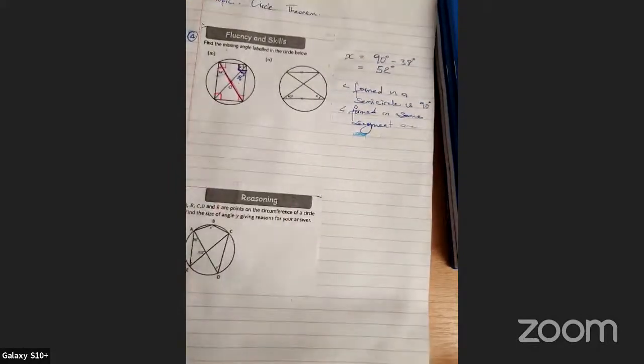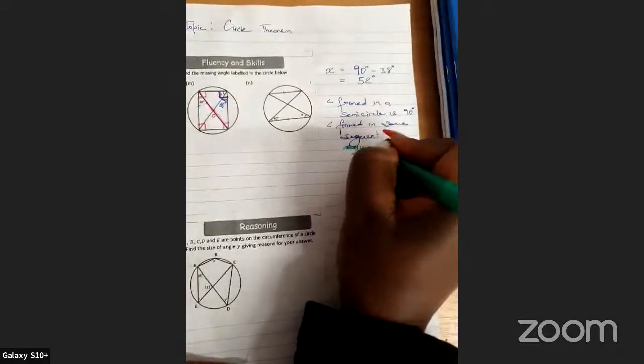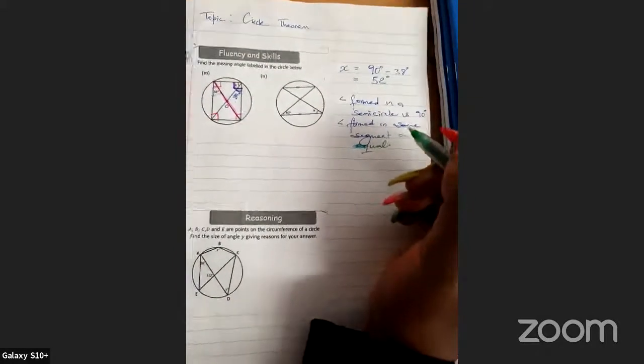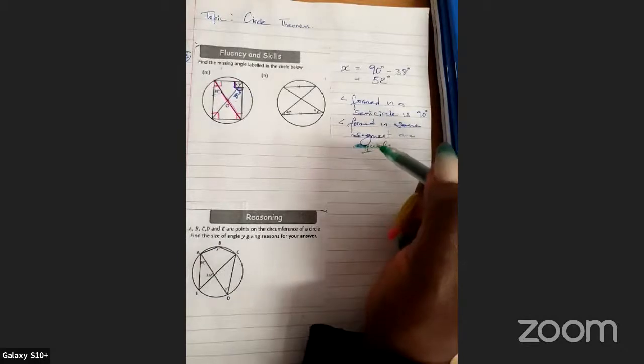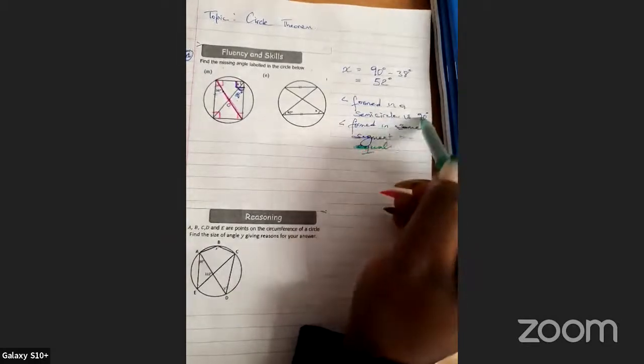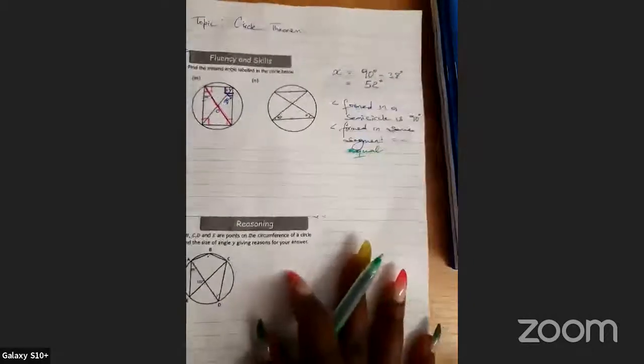Okay, I'm just gonna use a green pen. All right, so are equal. And the last bit is we know that, okay, so that's 90 and angles. Yeah, so those are the two things that we use to get the answer.